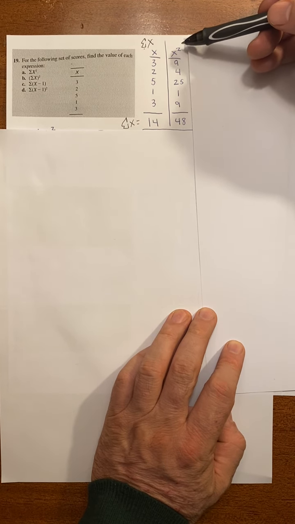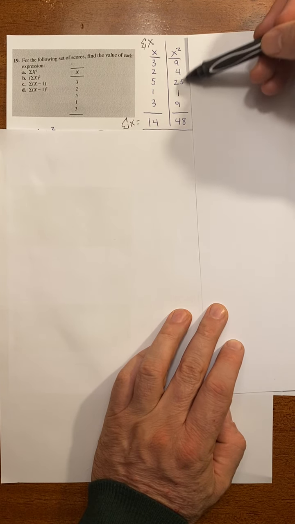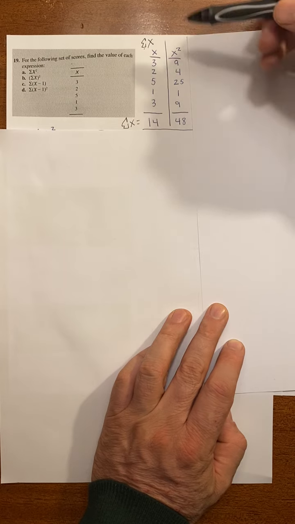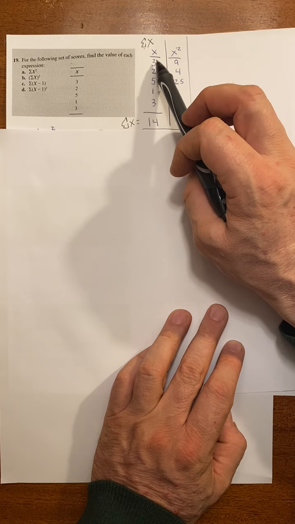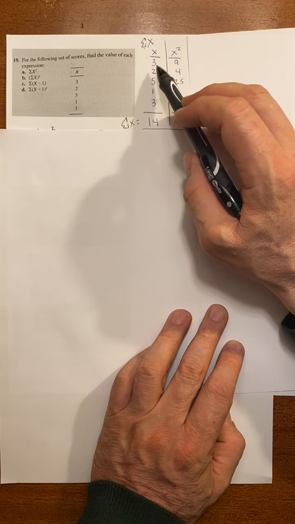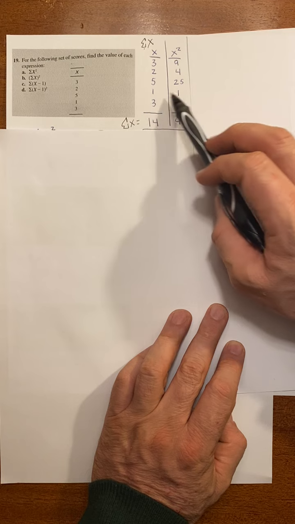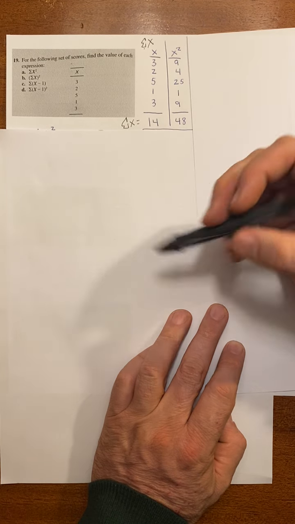And you know that when you square something, you're basically multiplying it by itself. So I'm creating this new column of numbers, and the way that I'm getting each number is I'm just going to the previous column saying that number times itself is 9. 2 times 2 is 4. 5 times 5 is 25. 1 times 1 is 1. 3 times 3 is 9.